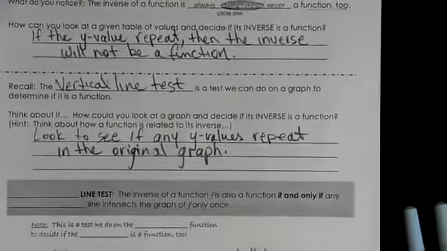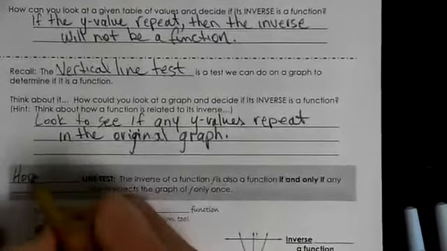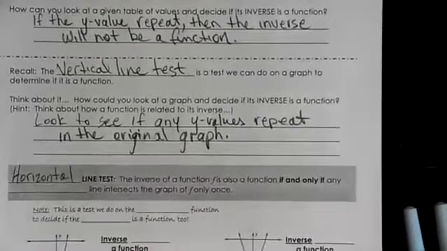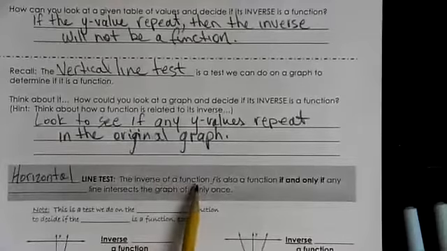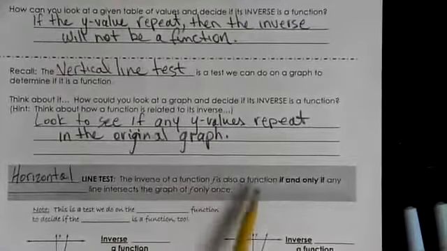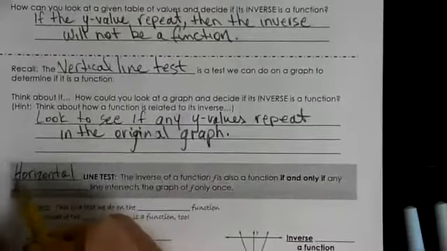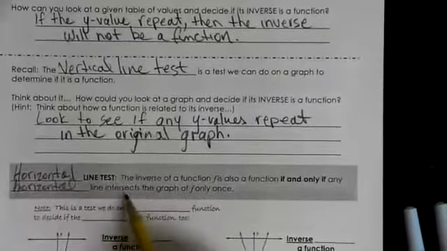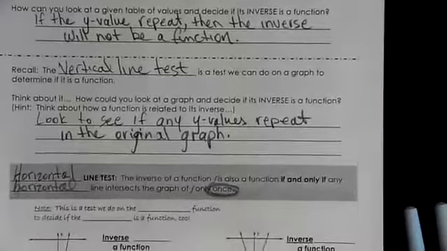So, like you said, this is going to be called the horizontal line test. The inverse of a function f is also a function if and only if any horizontal line intersects the graph only once.